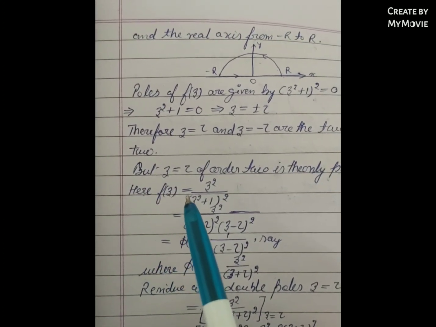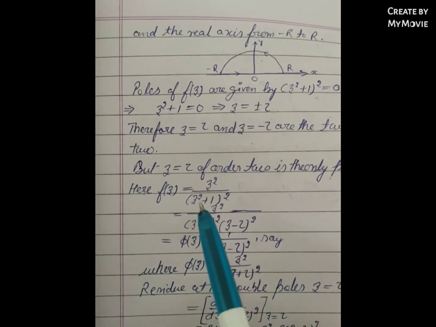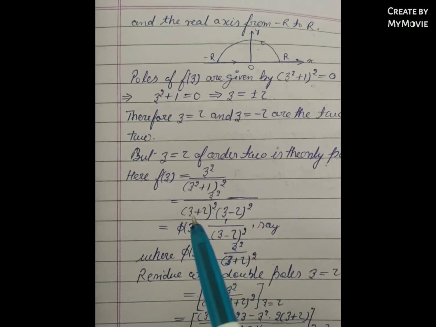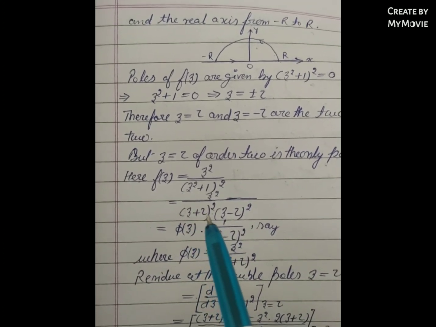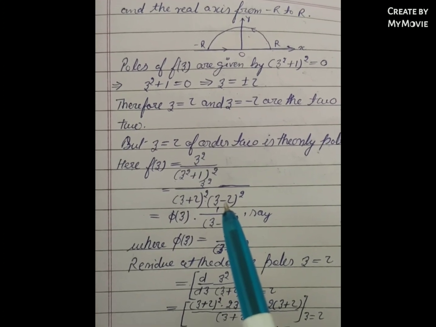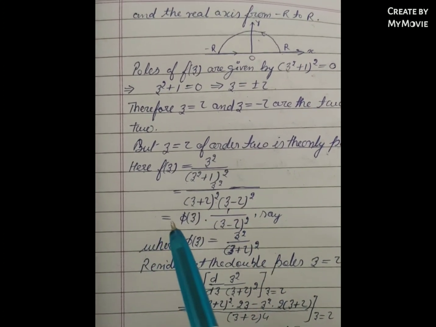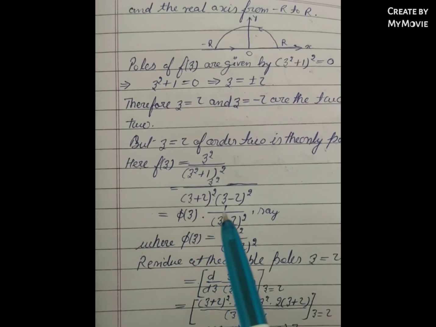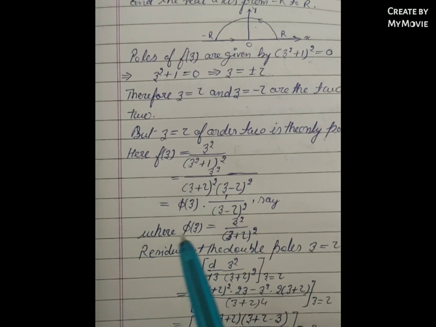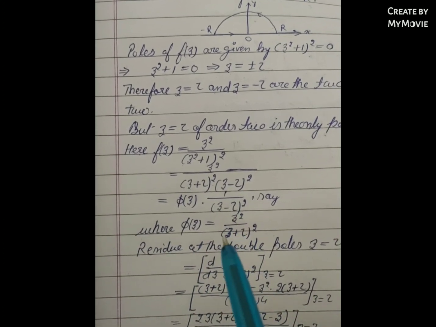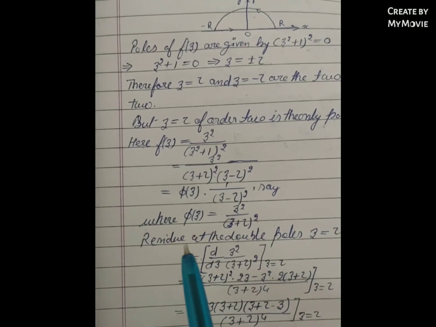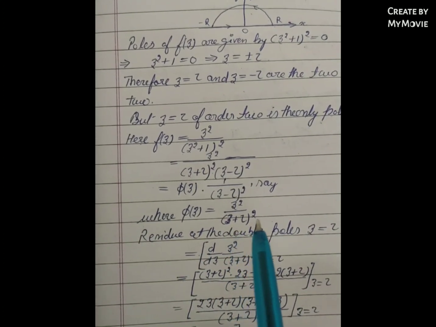Here f(z) is equal to z squared upon (z squared plus 1) whole squared, which is equal to z squared upon (z plus iota) whole squared times (z minus iota) whole squared. So f(z) is phi(z) upon (z minus iota) whole squared, say, where phi(z) is equal to z squared upon (z plus iota) whole squared.